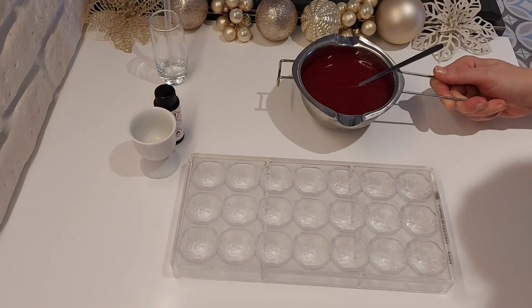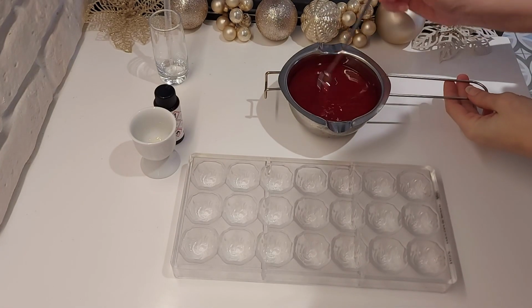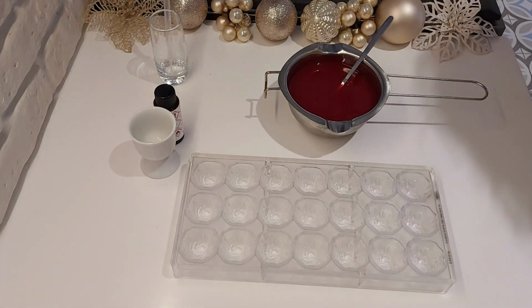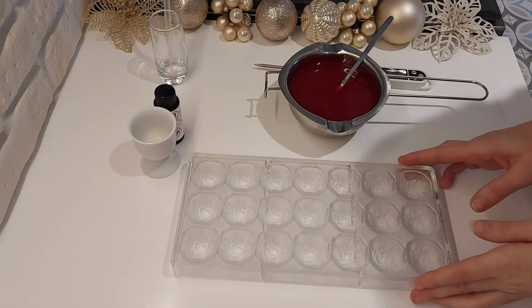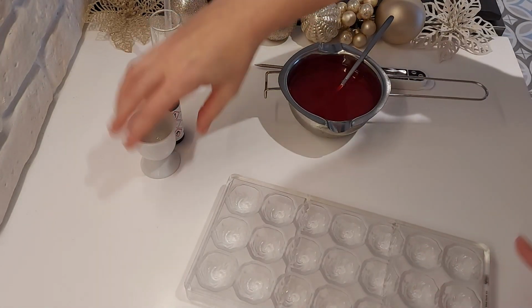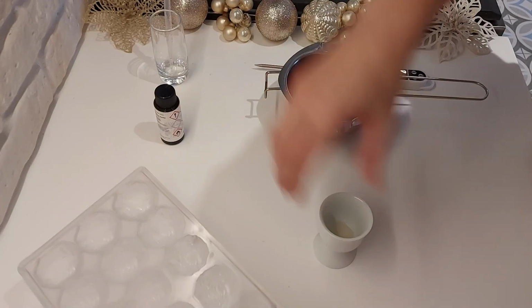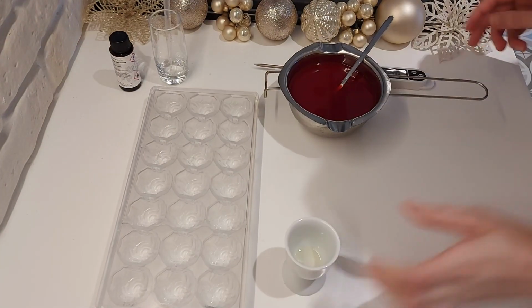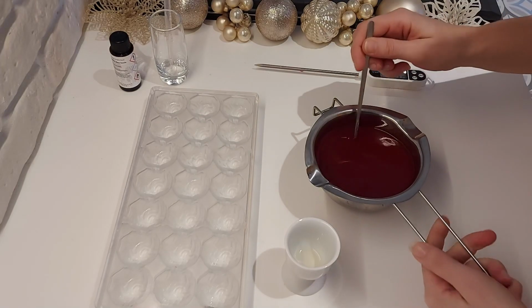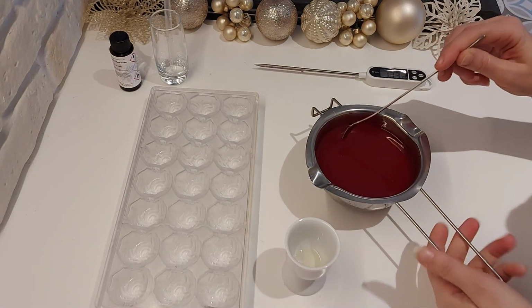Okay, you guys, so our wax has melted here. Very nice. Just going to get my thermometer here. What's important is for me to check the temperature of the wax.